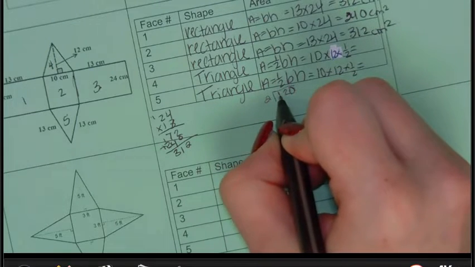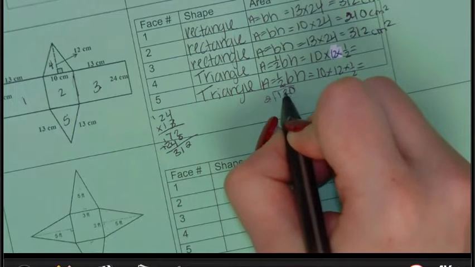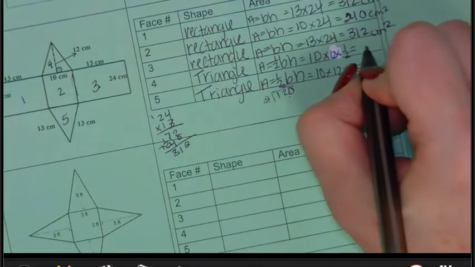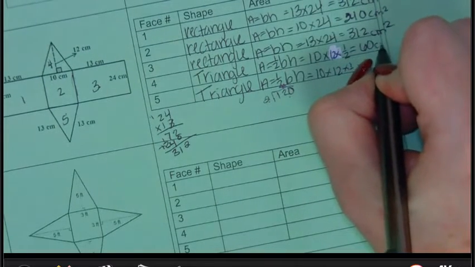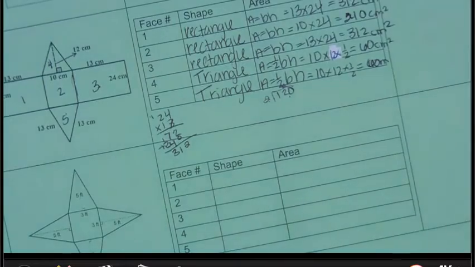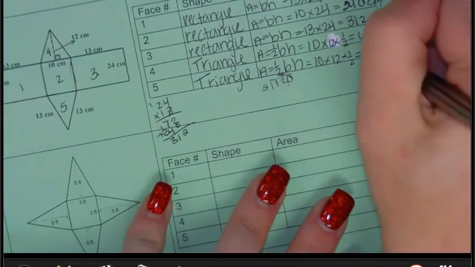So 2 can go into 1 zero times. 2 goes into 12 how many times? 6. Sorry, 6. And then 2 goes into 0 zero times. So this is 60 centimeters squared. Wow, I cannot write today. 60 centimeters squared. Let me fix that so that way you guys can see it.